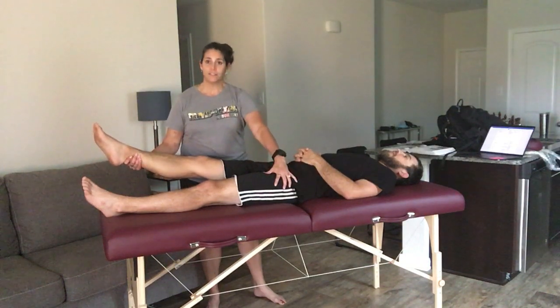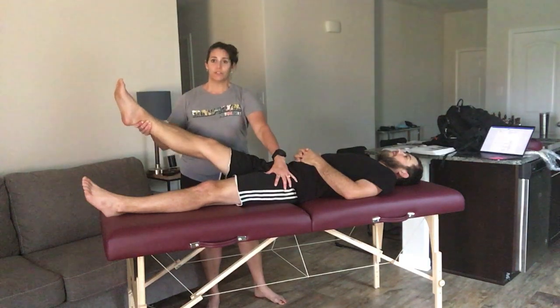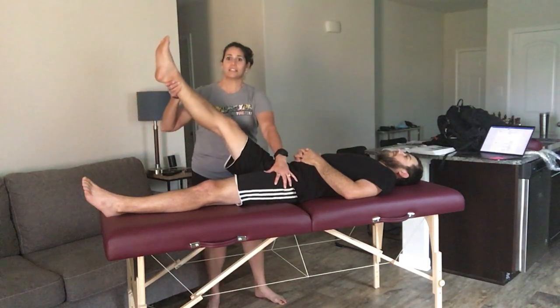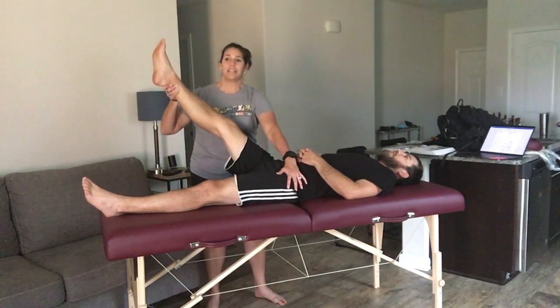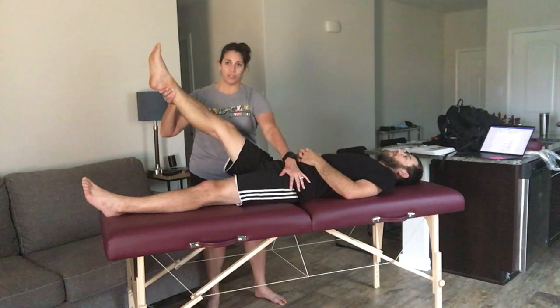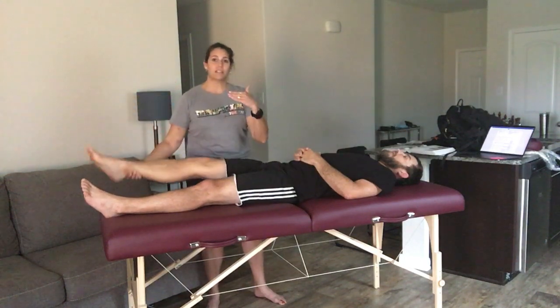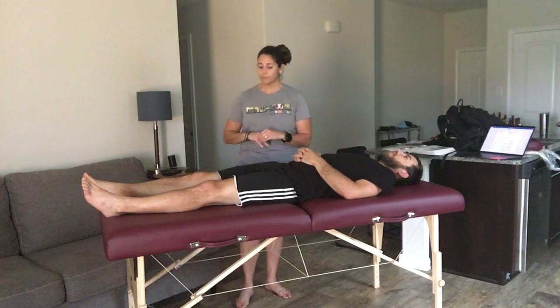So again, left side hurts, pick the right side up, shouldn't have any problems for the first 35 degrees, and then as you're extending up from 35 to 70, they would complain of pain on the opposite side, not on the side that you're elevating, but on the opposite side. And all of the same things that I said really apply to this particular test.